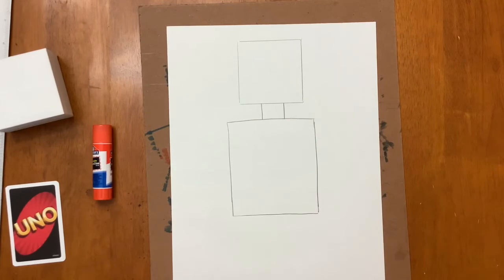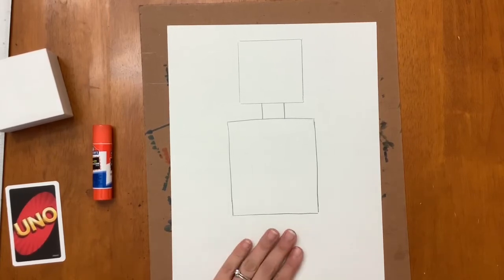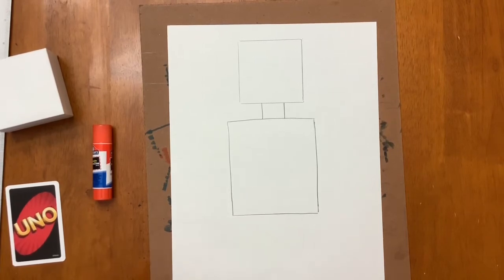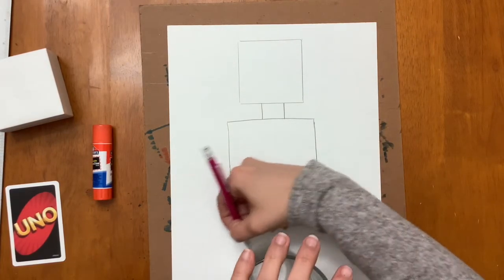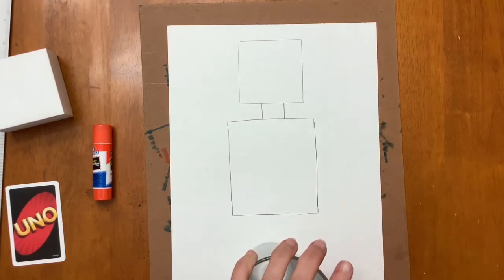Then I kind of want to think about some extra things that I could put on him. So he definitely needs some type of legs, but robots, some can have legs, some could have wheels. Really, your imagination can create anything you want for your robot. So I think for mine, I'm going to use my cup to make a small, well, or a medium-sized circle.